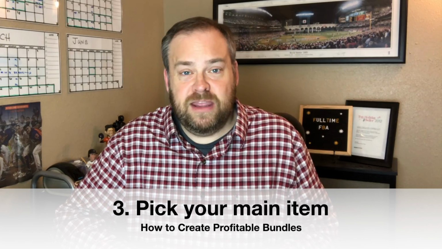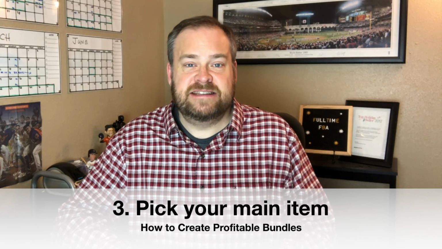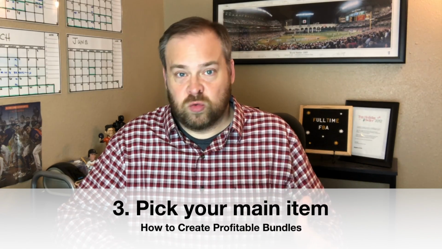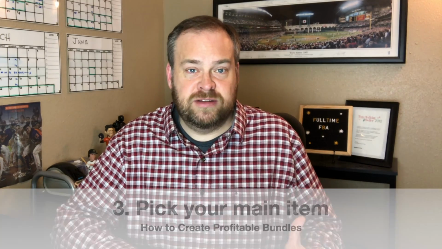Step number 3, pick your main item. Amazon says that every bundle, in their bundle rules, Amazon says every bundle needs to have a main item, the centerpiece item. And one of the reasons why is because each bundle needs to be in a particular category. And so if your main item is a big toy, that's going to be in the toy category. If your main item of your bundle is going to be a kitchen appliance, you need to have it in the home and kitchen category.